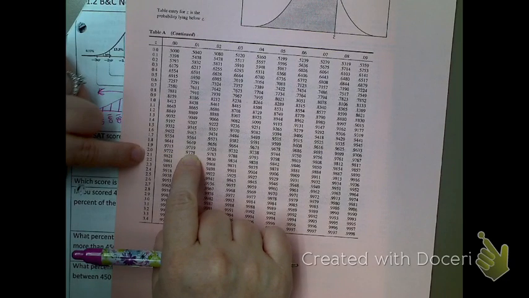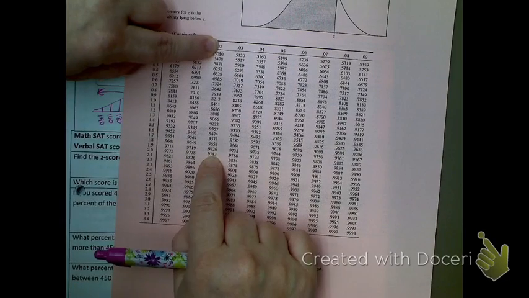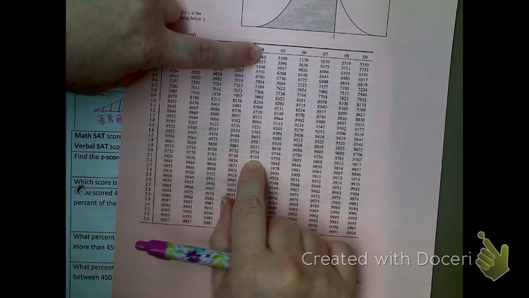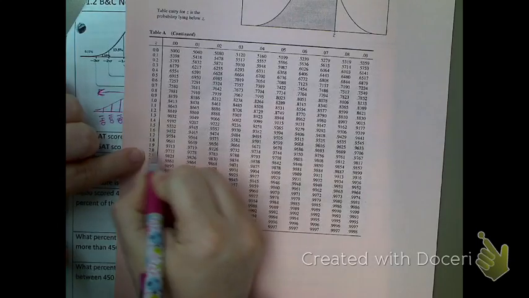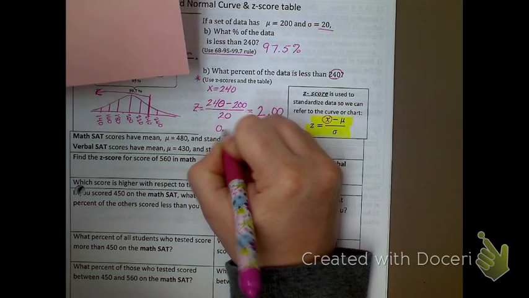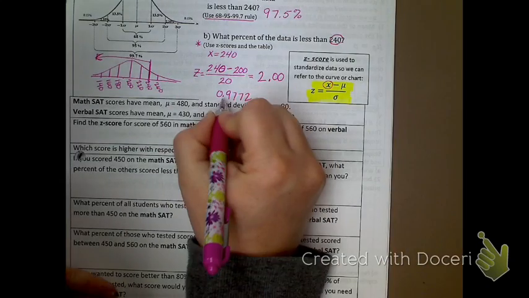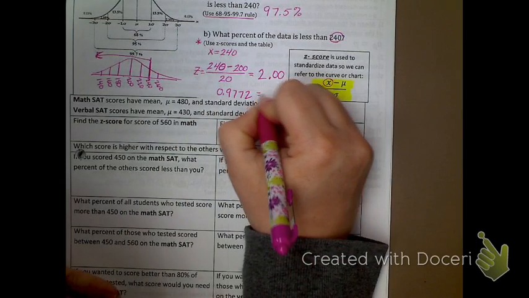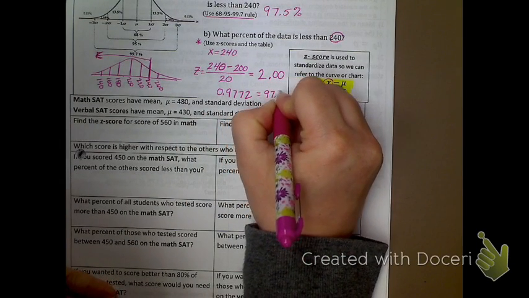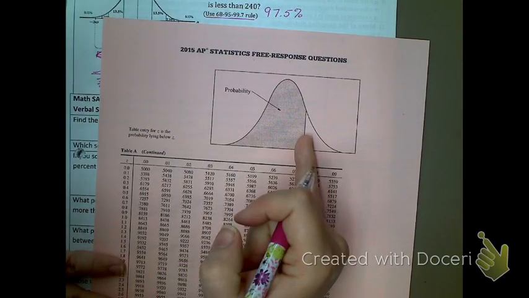This next column would be if my z-score was 2.01. This would be 2.02, 2.03, 2.04, and so on. So 2.00 is 0.9772. So I have 0.9772 for 2.00. Now, if I turn that into a percent, that's 97.72%.